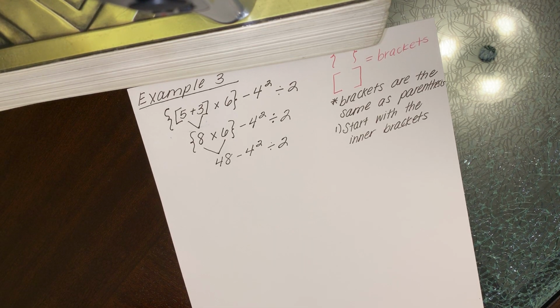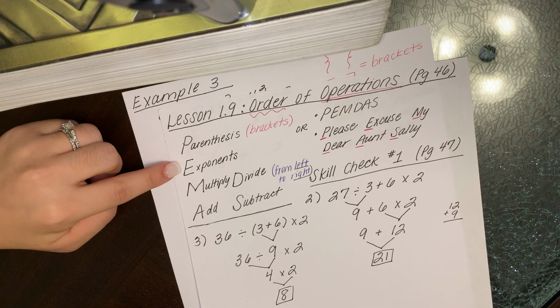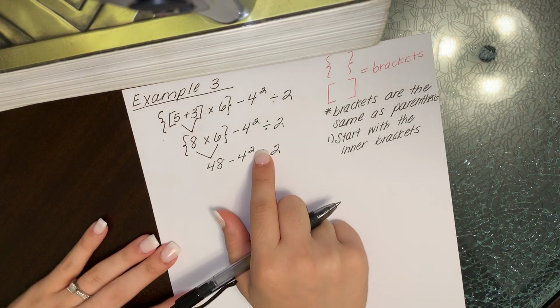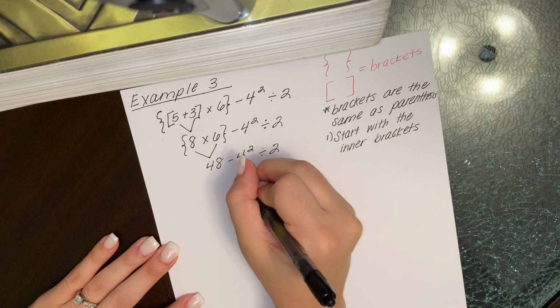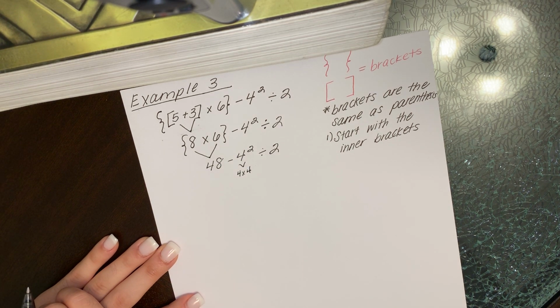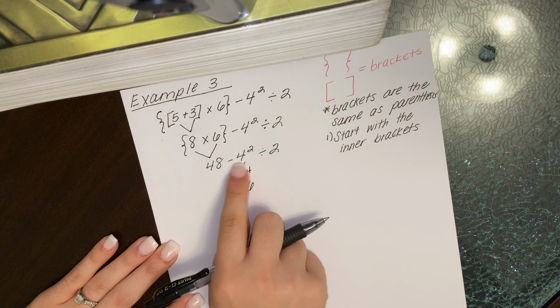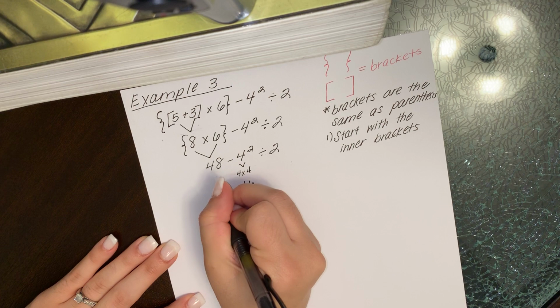Now, do we have any more parentheses or any more brackets? I don't see any. So what is there to do next? Well, the next thing is to do exponents. Do we have any exponents here? Yeah, we do. We got to the second power. Remember, this was just a fancy way of saying 4 times 4. And what is 4 times 4? 16. So now with everything else that I didn't touch, I just bring it down, 48.